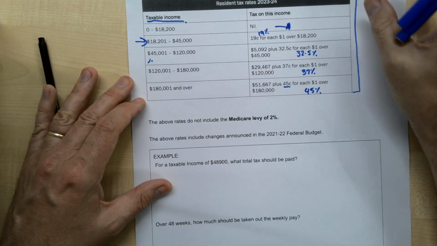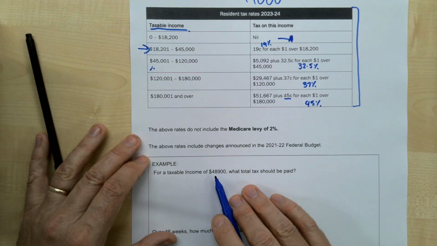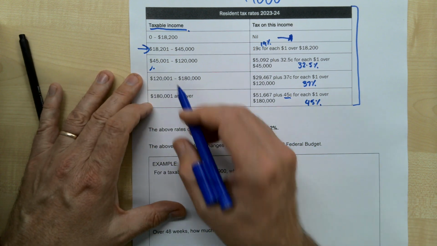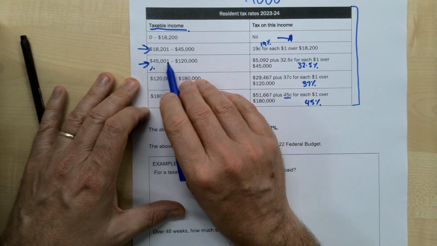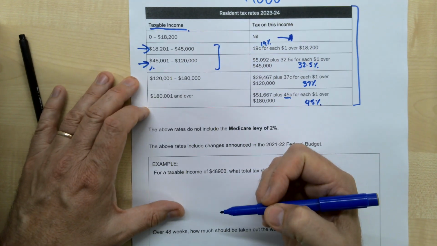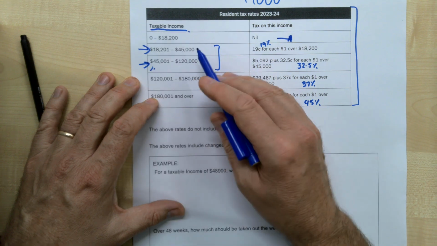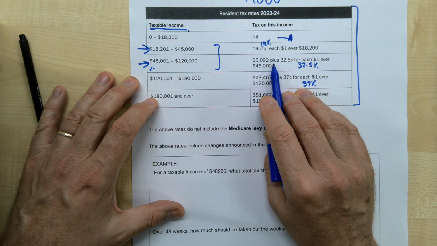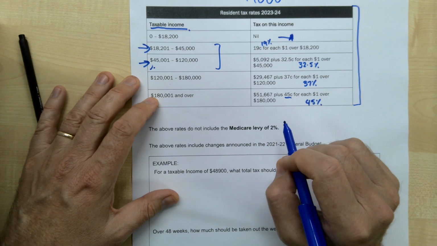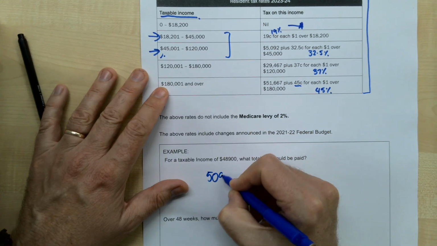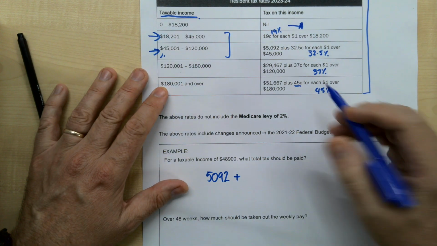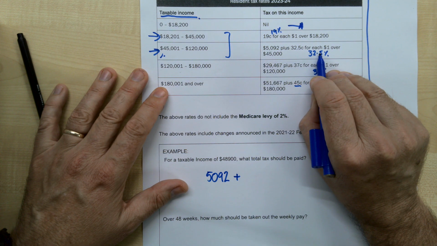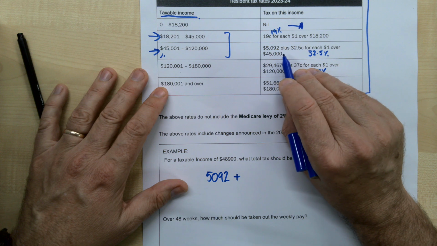So let's have a look at an example. For a taxable income of $48,900, what total tax should be paid? So 48,900 is in this one here. You'll find most people fit in these two. But here we go, 48,900. It says 5,092 plus, so let's write that down. 5,092 plus. It's exactly what it says there. Plus 32.5%, or 32.5 cents for each dollar, over 45,000.